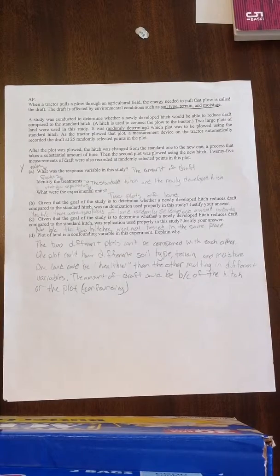B. Given that the goal of the study is to determine whether a newly developed hitch reduces draft compared to the standard hitch, was randomization used properly in the study? Justify your answer. So, yes, these 2 plots of land were randomly selected and assigned randomly. This tells us that these 2 plots were randomized and it was used properly in the study.